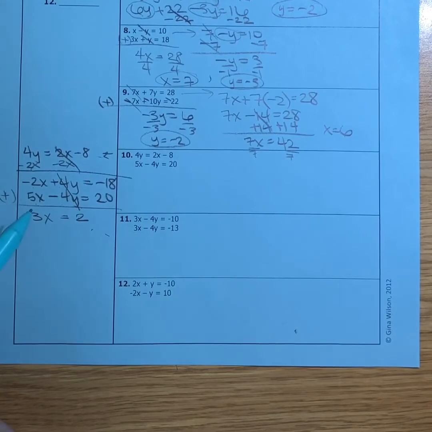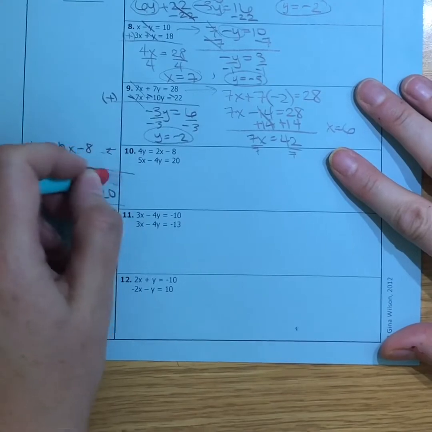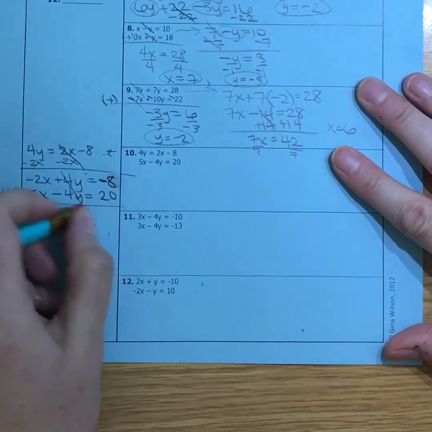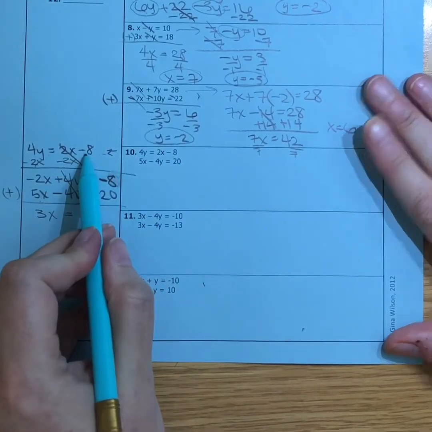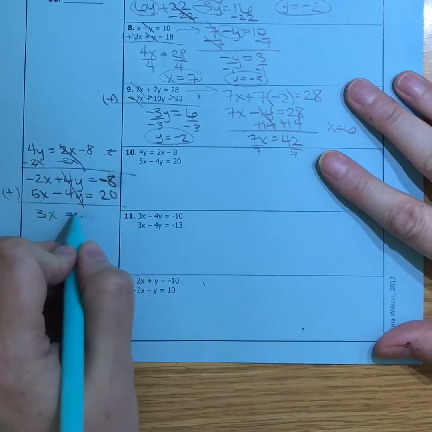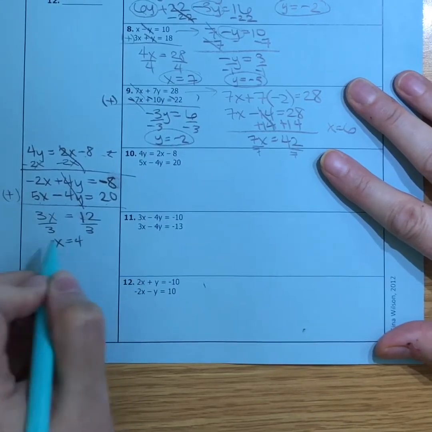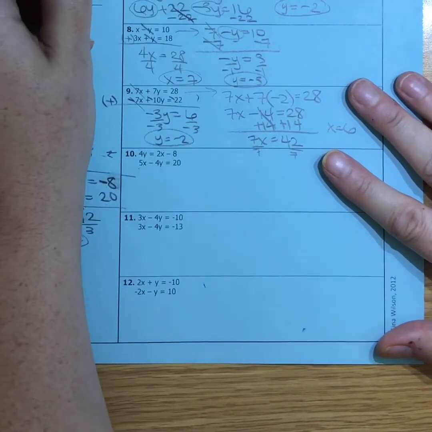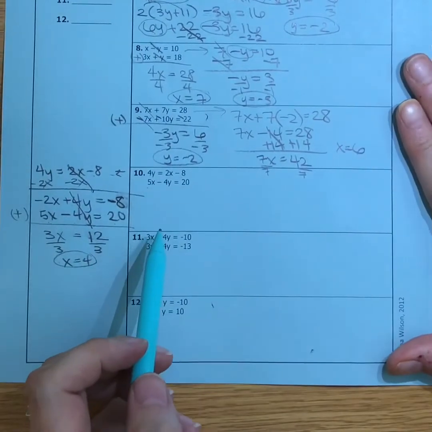Wait a second, did I multiply that wrong? Oh, guess what? It's negative 8, not 20. So this is my mistake. Oh, I copied that wrong. Yeah, I had it up here. I don't know where I got the 18 in my mind. But negative 8 plus 20 is going to be positive 12. So you divide by 3, and x equals 4. So that's your first coordinate on number 10. So I'm going to put 4 in the first coordinate for x in the answer column.